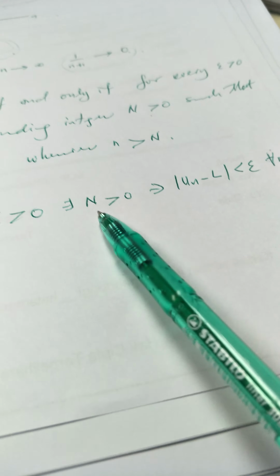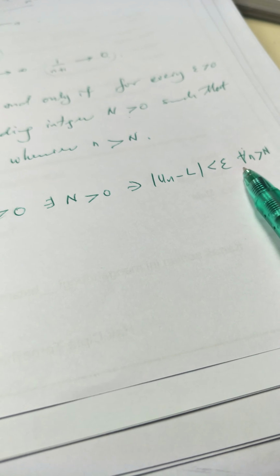What is epsilon? What is capital N? What is small n? Let me try to explain this.